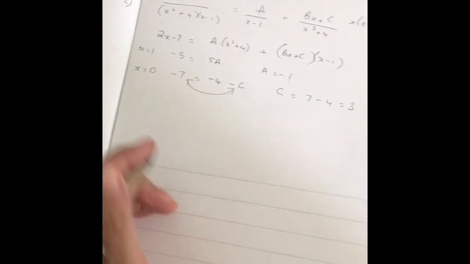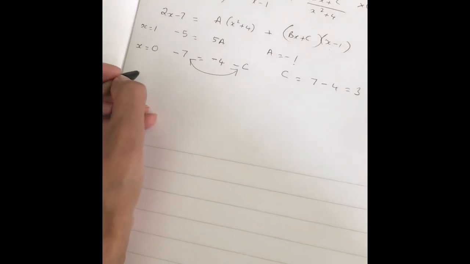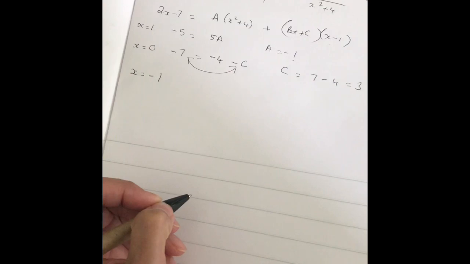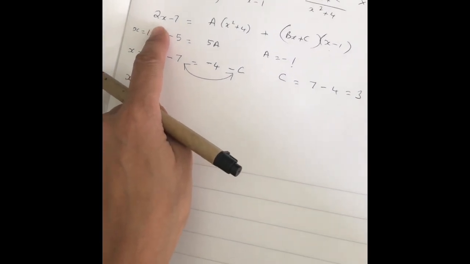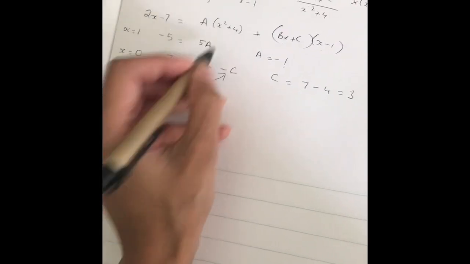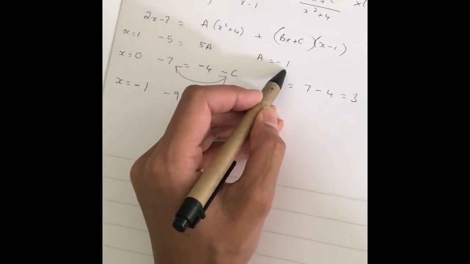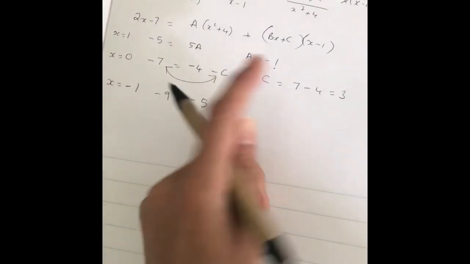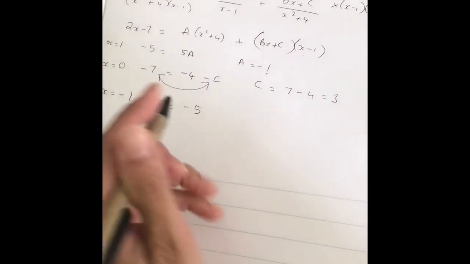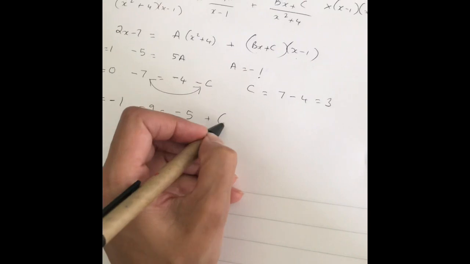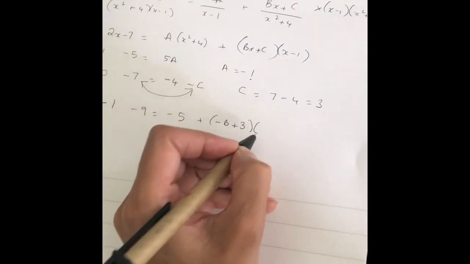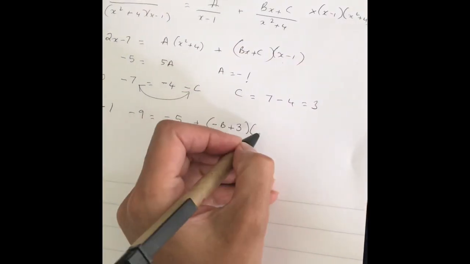Okay. And then lastly, I need to find what b is, so you can sub in any x value. I tend to go for easy numbers. I'm going to go for minus 1, sub it into there. You'll get minus 2 minus 7 is minus 9. That will still be 5a. 5 times minus 1 is minus 5. This bit here, just be careful now. So you've got minus b plus c, which is 3, multiplied by minus 1 take 1, minus 2.